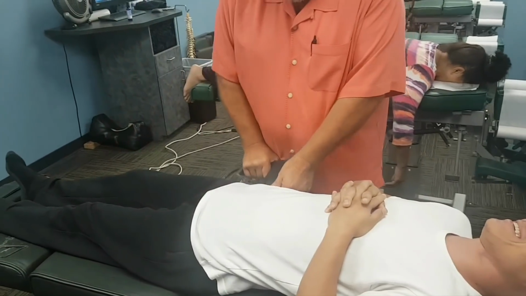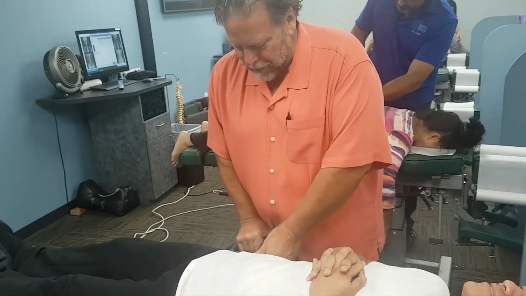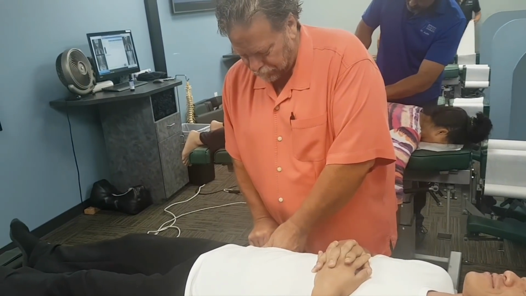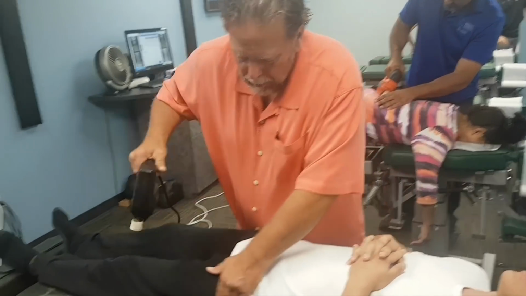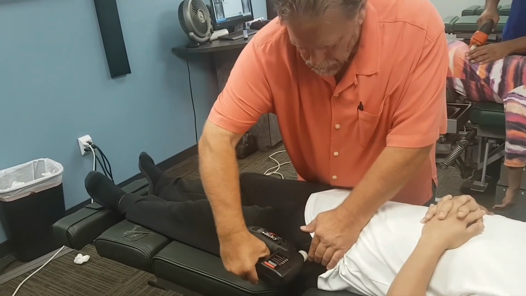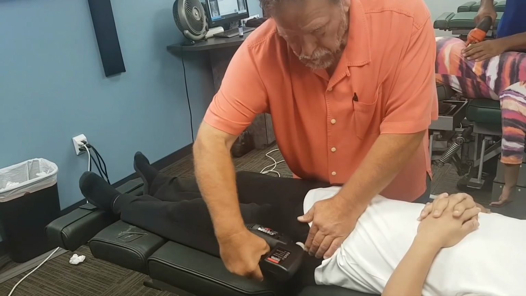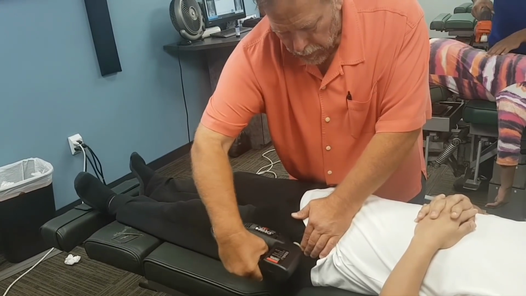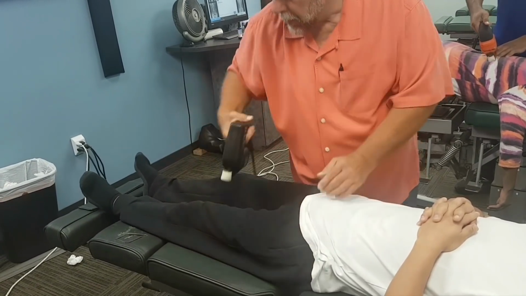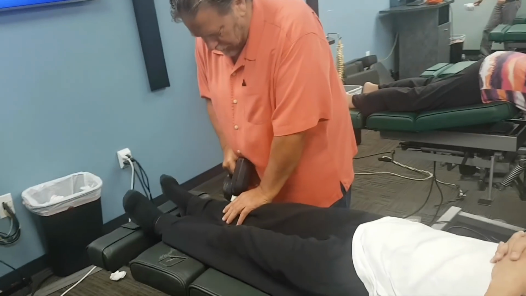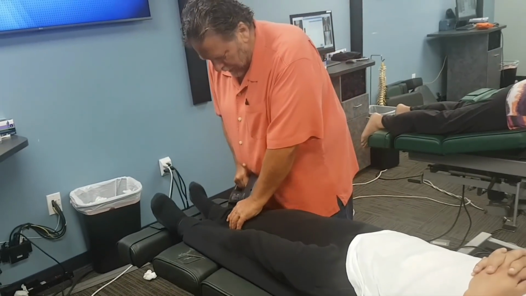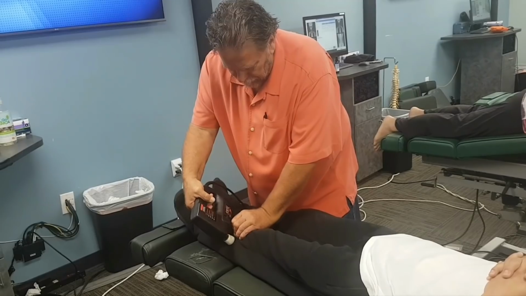We're moving the bones. Now superior to the greater trochanter. And we want to restore dorsiflexion. Interosseous membrane.